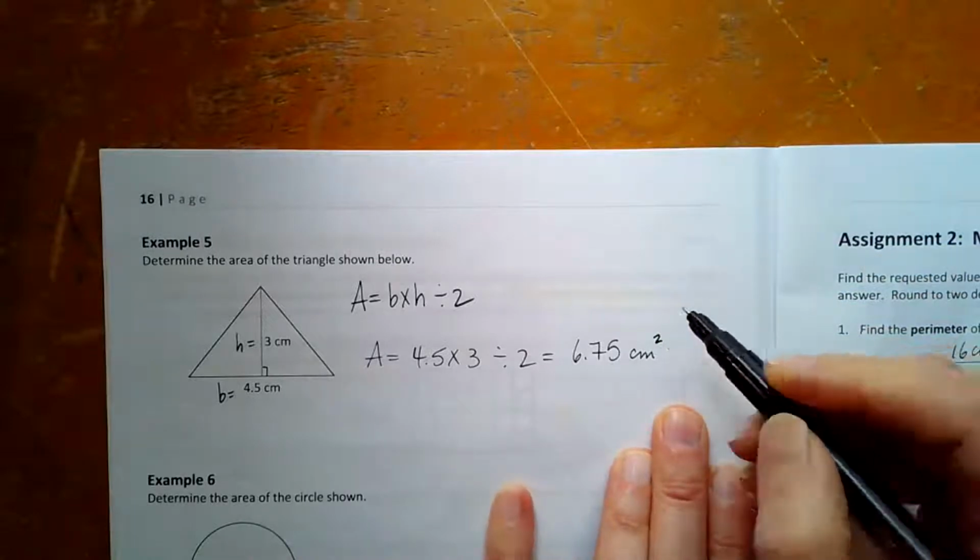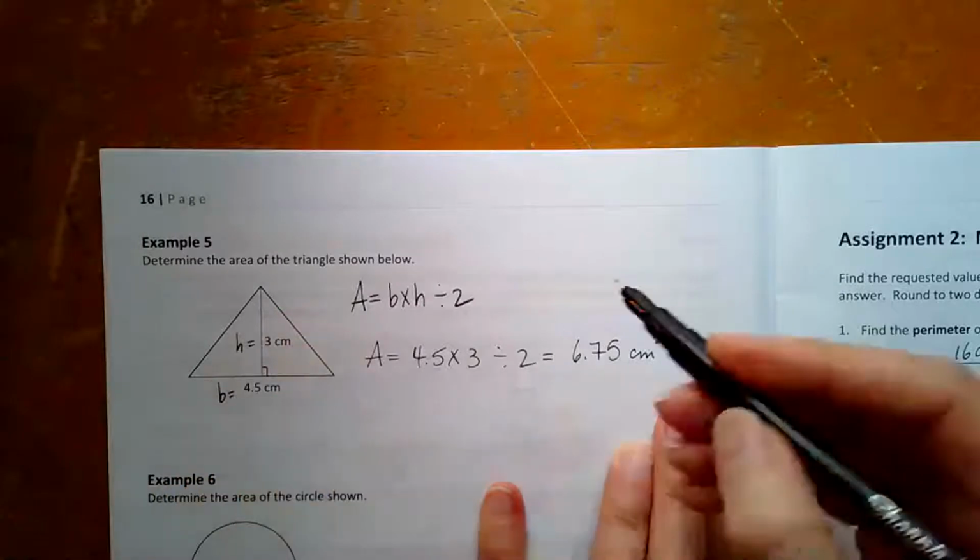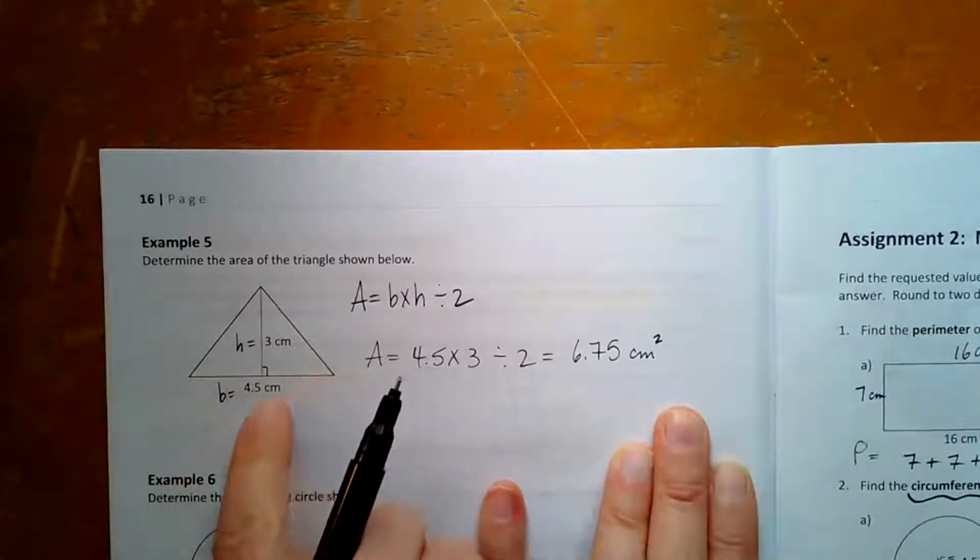Very important. Area is always in units squared, right? This 2 means it was a shape measured in 2 dimensions. This means 2-dimensional, 1 dimension, 2 dimension.